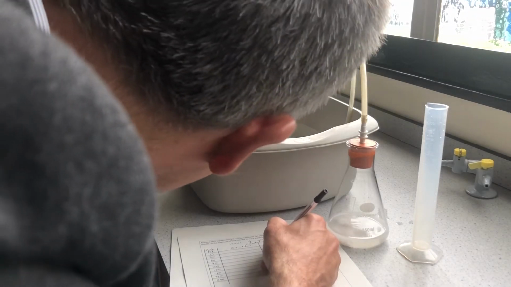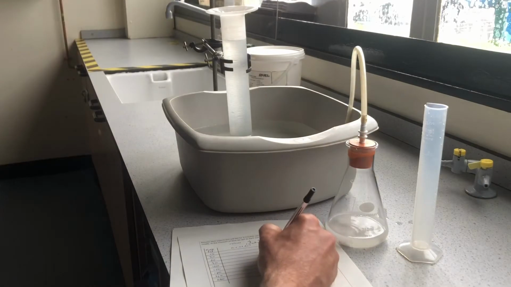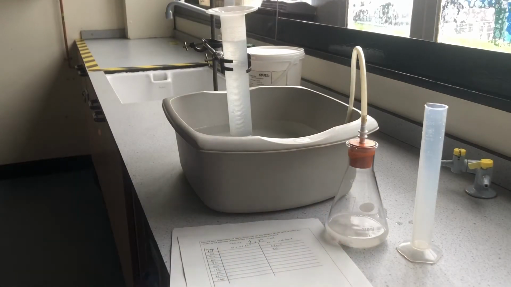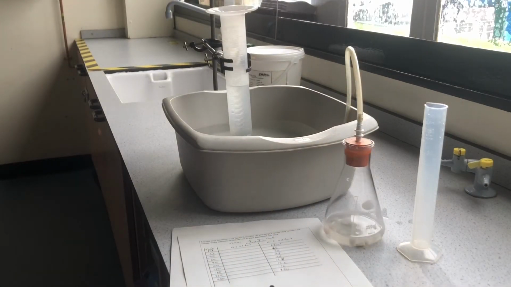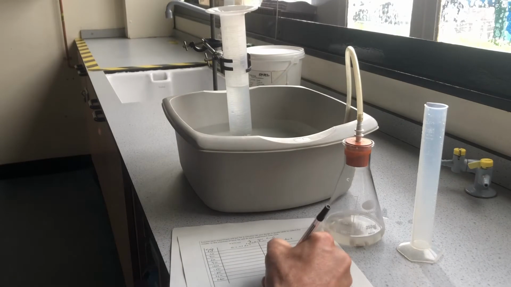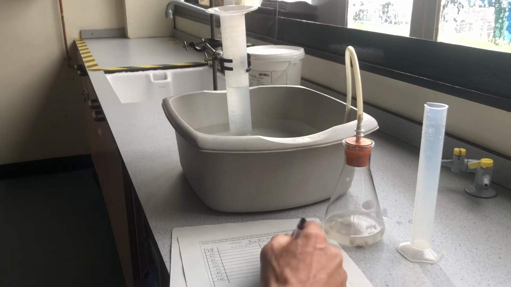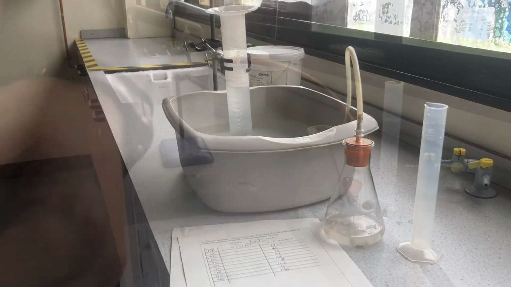So it's now coming in at 36. Just taking the last reading now, up at our 4 minutes, so we're coming in at about 140. So 140 is our final reading for that experiment. So now stop that and start the next one up.